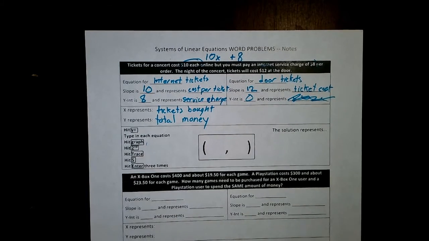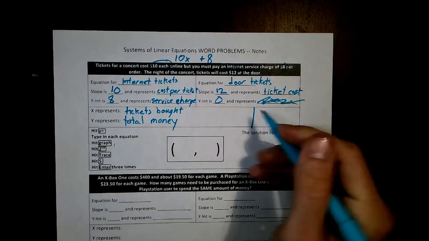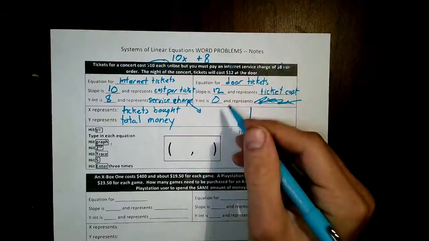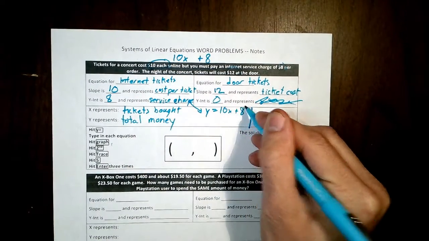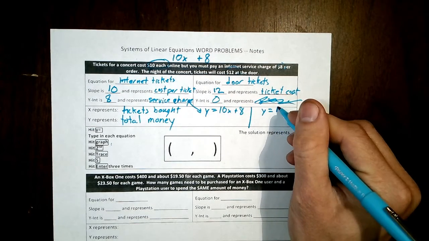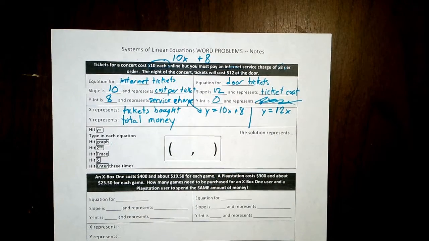All right. Sit down. So now, I didn't really give enough room for the equation. So put a bar over here, like a line, and on this side we're going to write our equation over here. Y equals 10x plus 8, and on this side it's y equals 12x.